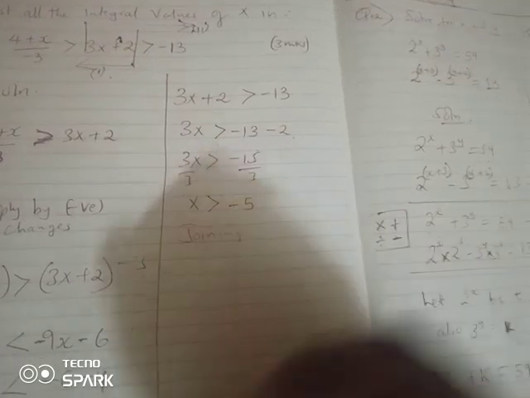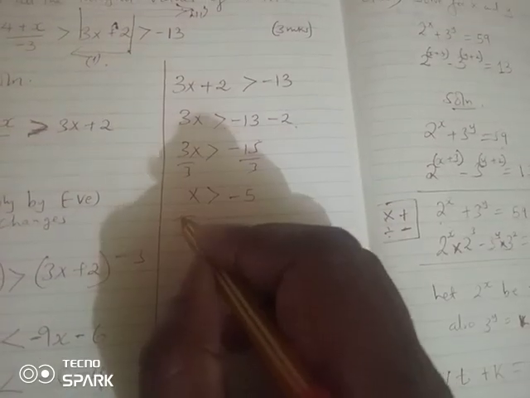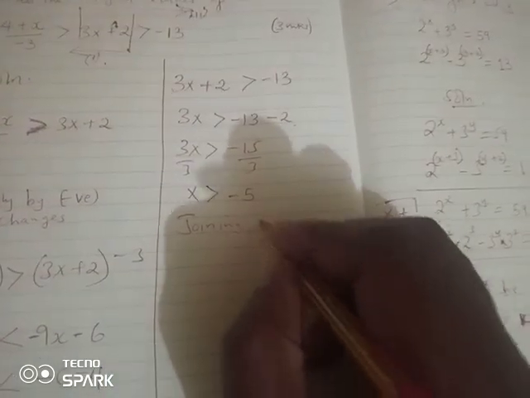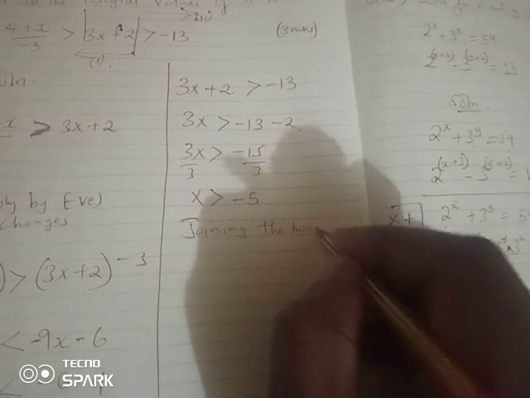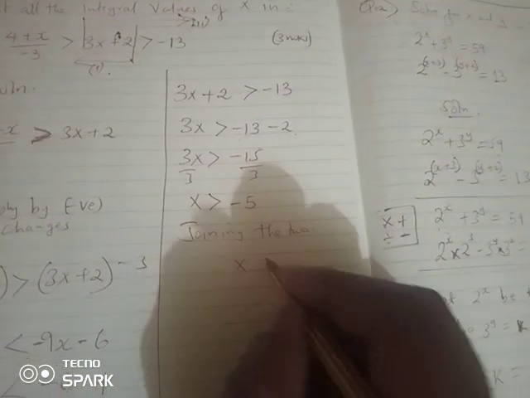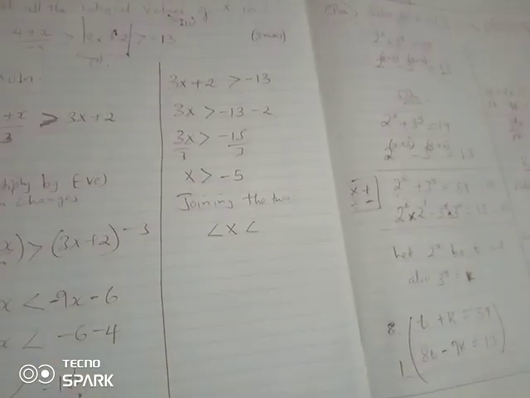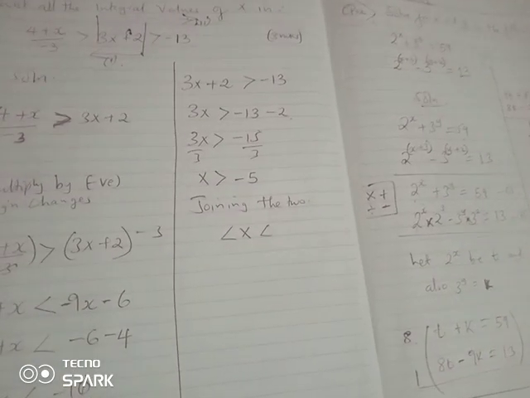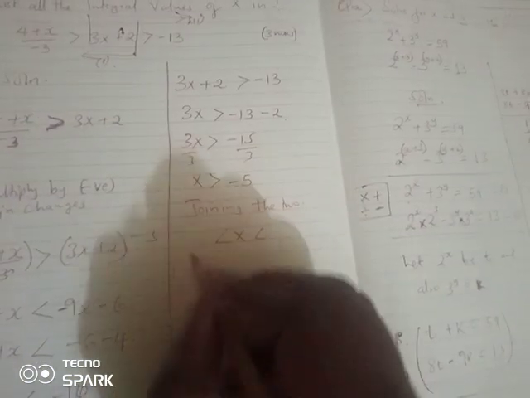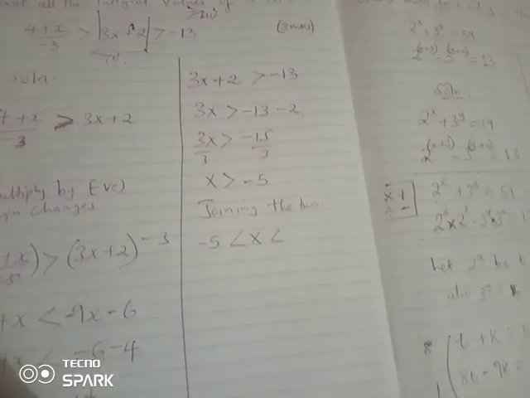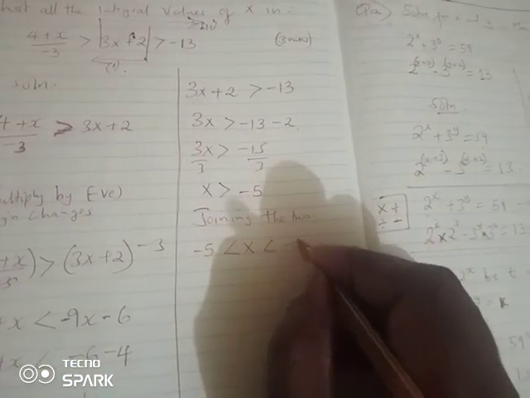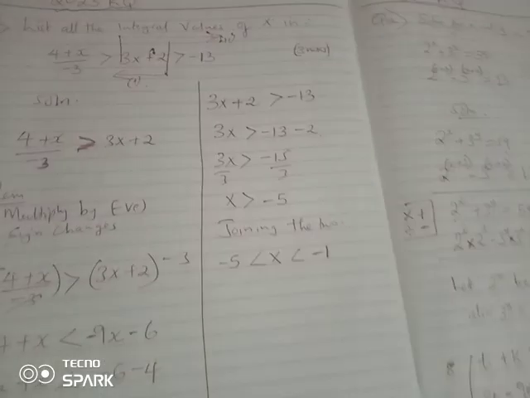So joining the two in a compound scenario, x, all the signs should always face the right. So of course negative 5 on one side and on the other side negative 1. So this one gives us the values of x.